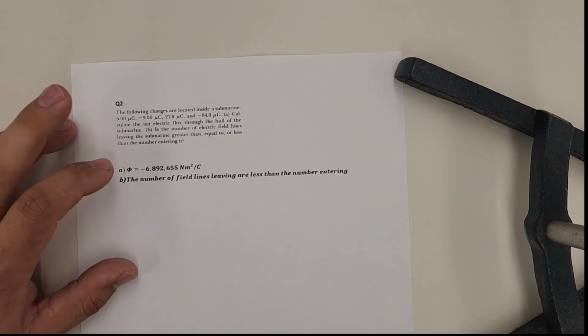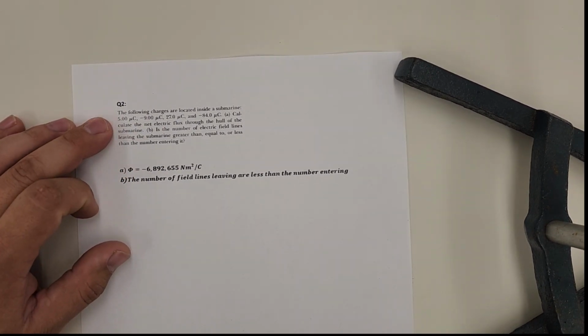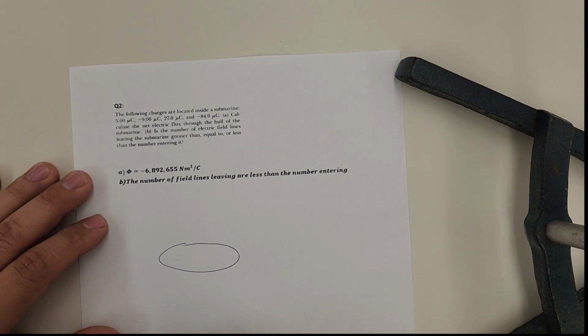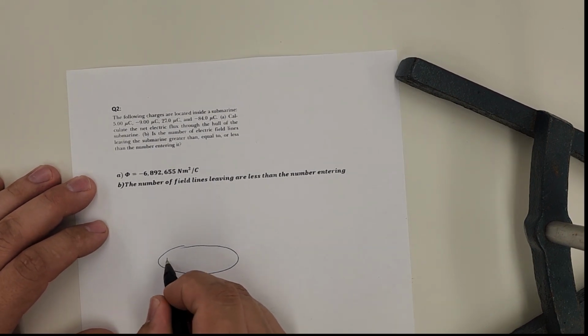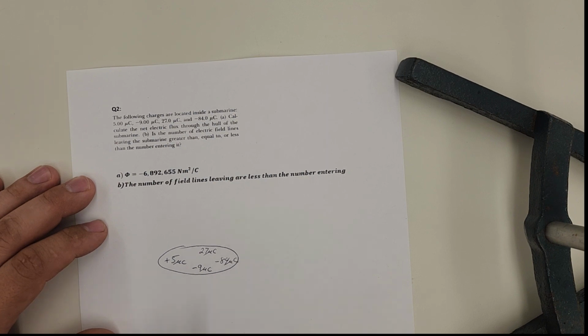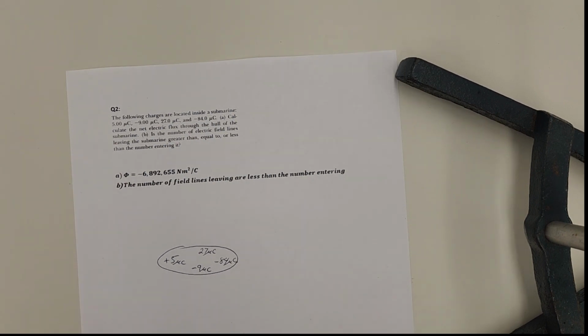Question 2. The following charges are located inside a submarine. Okay, so we'll draw our sub. There's a positive 5 microcoulomb, a negative 9 microcoulomb, a 27 microcoulomb, and a negative 84 microcoulomb. All located within the sub.